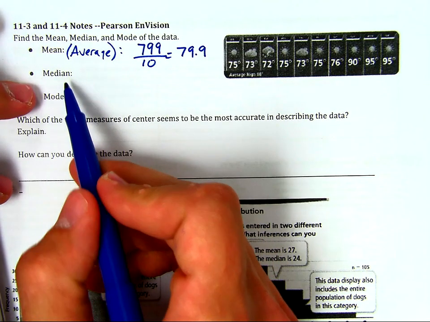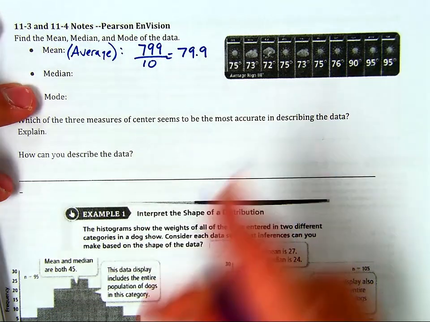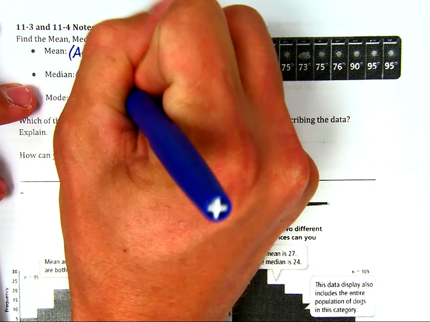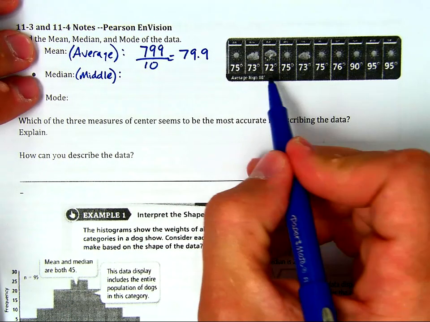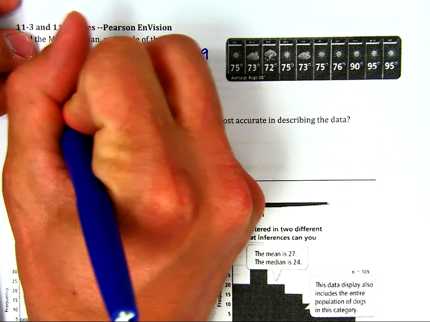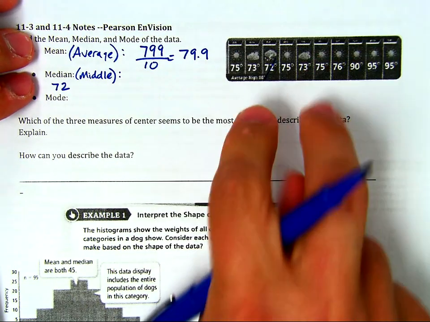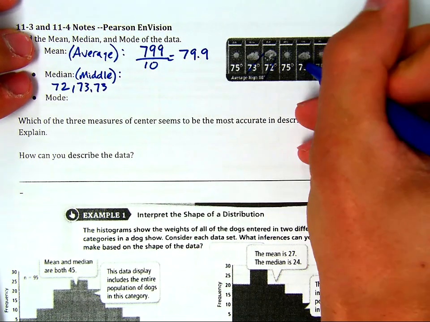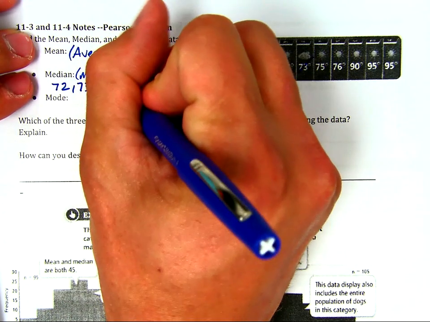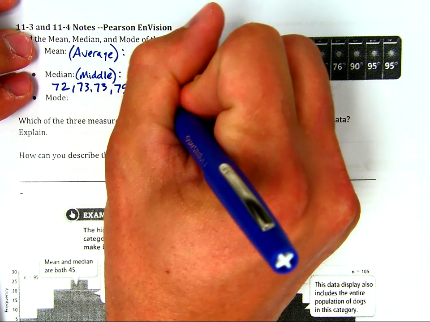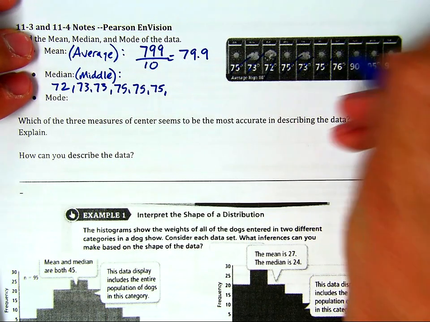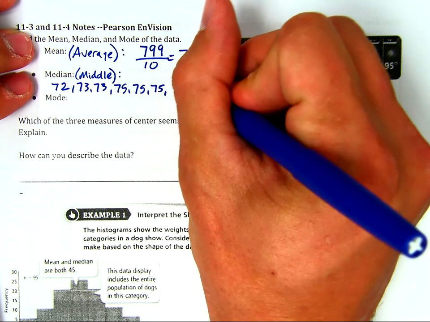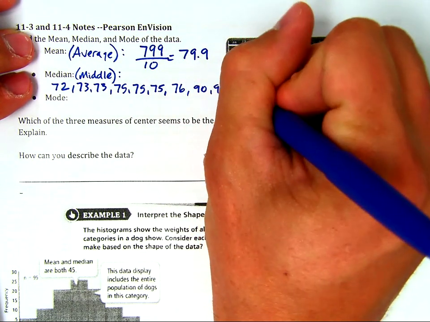Now to find the median, we need to list the numbers in order, because the median is the middle. So I'm going to list them, starting with the lowest temperature of 72. I've used 72. I've got two 73s. I've got three 75s. I've got a 76. I've got a 90 and two 95s.